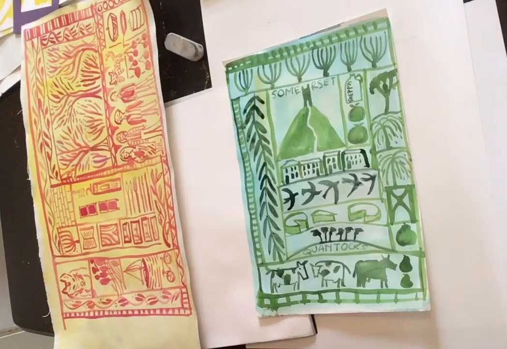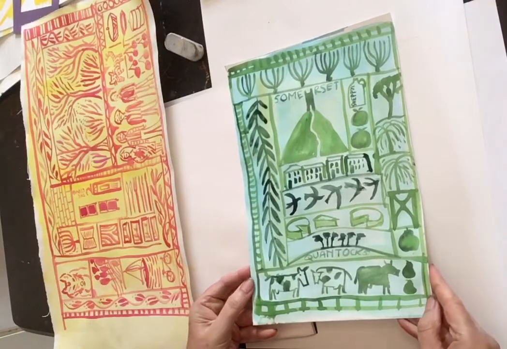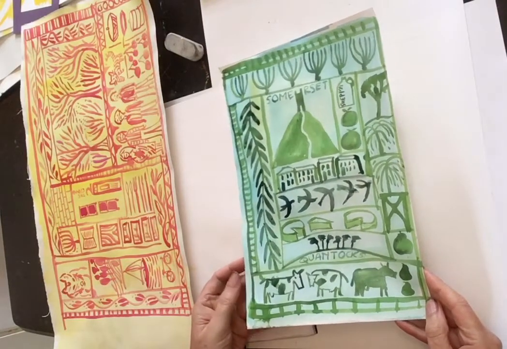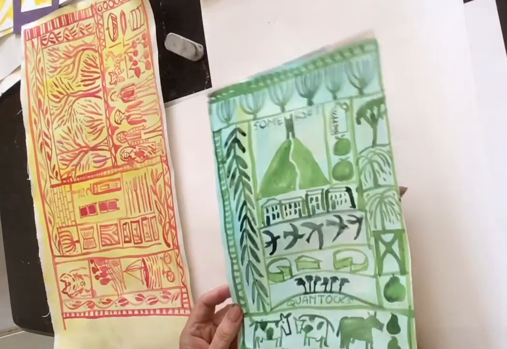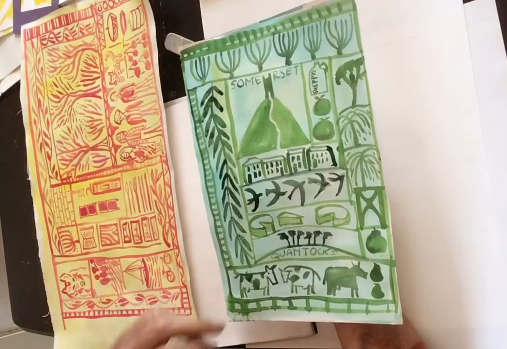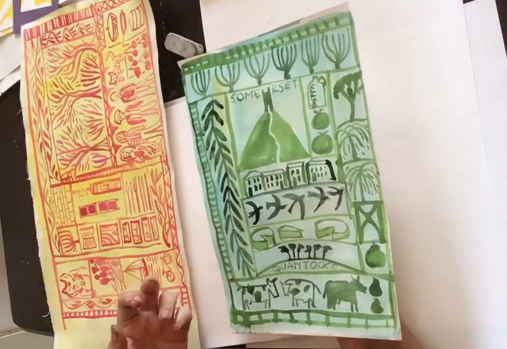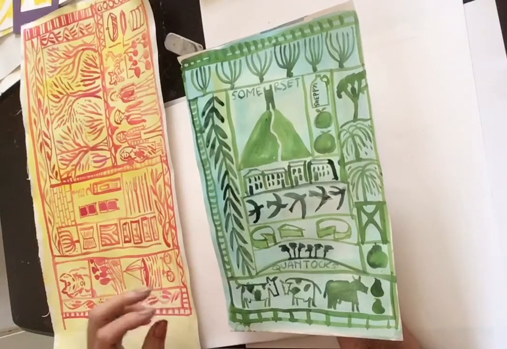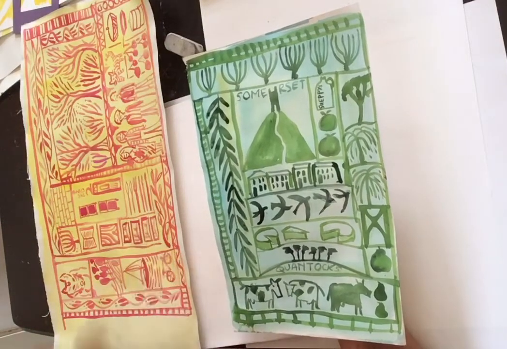Hello, in this short course I'm going to create what I call a tapestry, a paper tapestry, or maybe a bit of story art. So I'll show you what I've got here. I've got a story of Somerset really, set out a little bit like a textile, but a little bit like the kind of Bayeux Tapestry, I'm thinking.